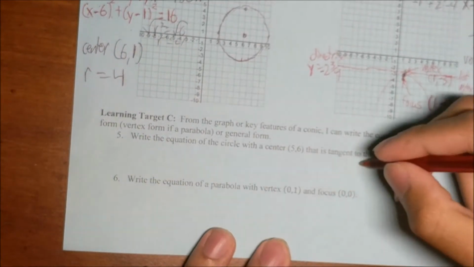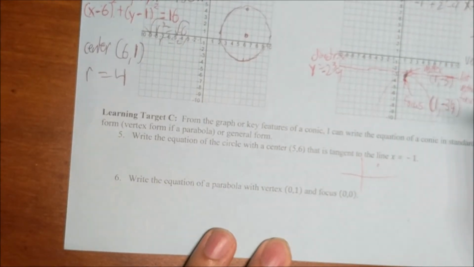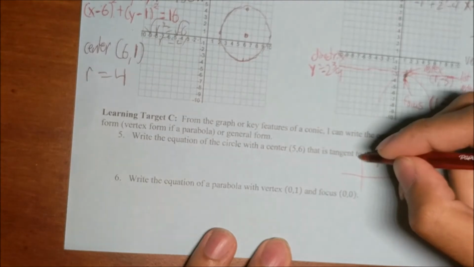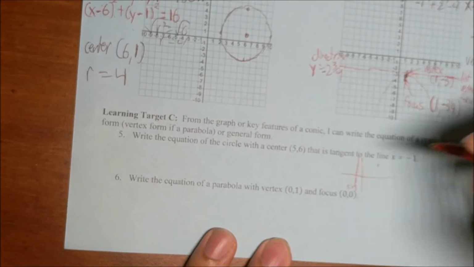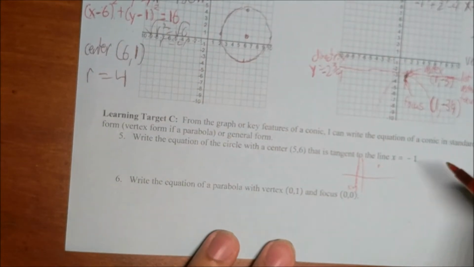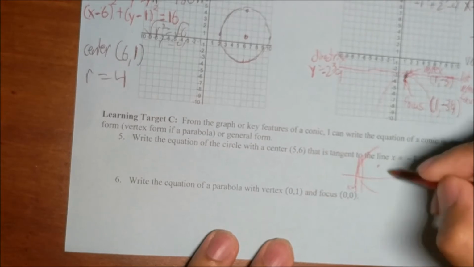Okay, so the circle has center (5, 6), so something like this, and is tangent to the line x equals -1. If the circle is tangent, that means it just barely hits the line at a single point.